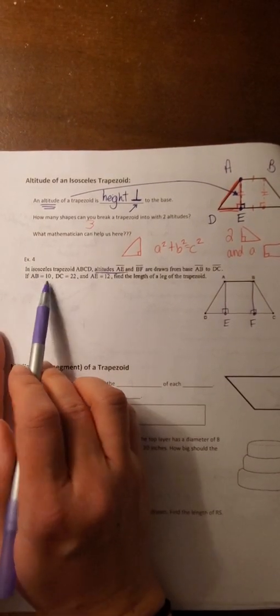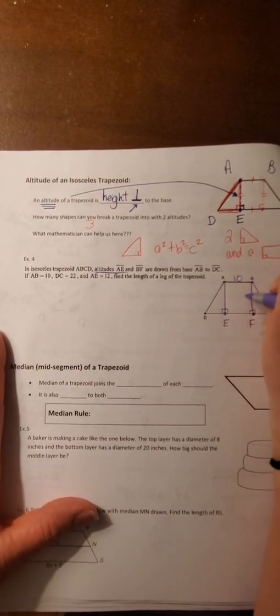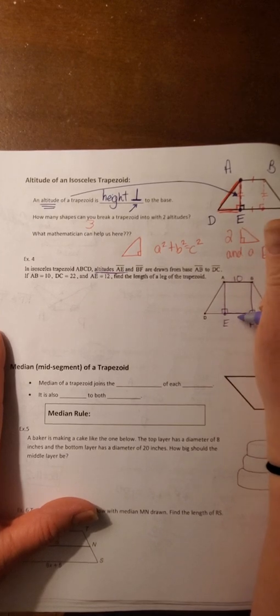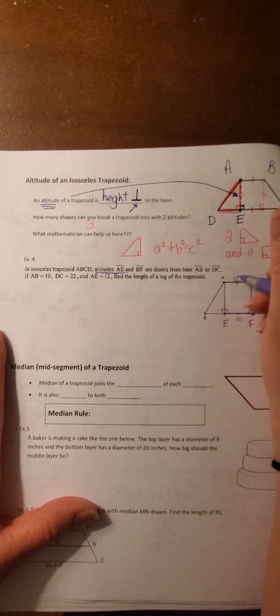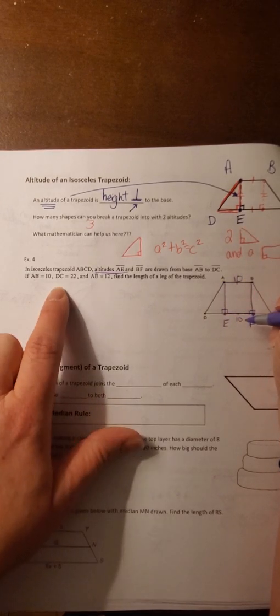So given here, AB is 10. What that tells us is EF, opposite that, is also going to be 10. So when those altitudes get drawn in, again, we have a rectangle there. So opposite sides of the rectangle are equal.